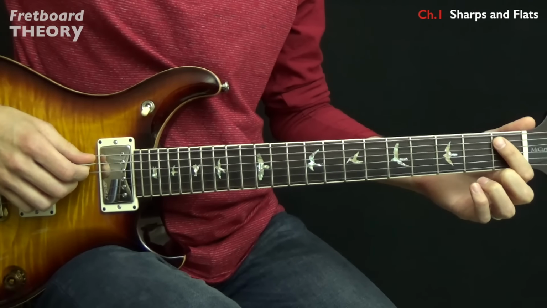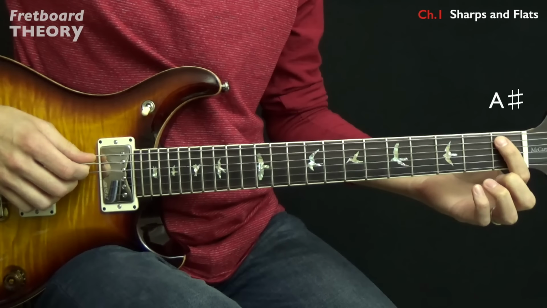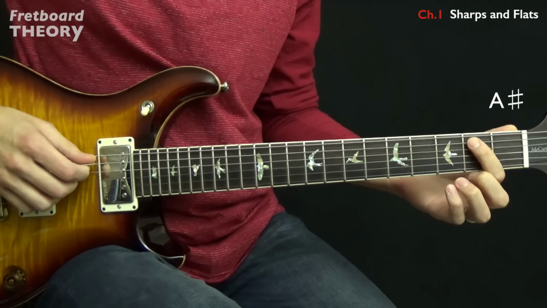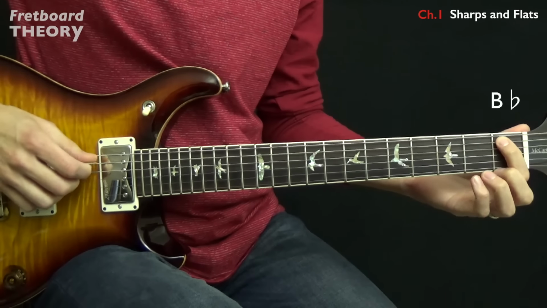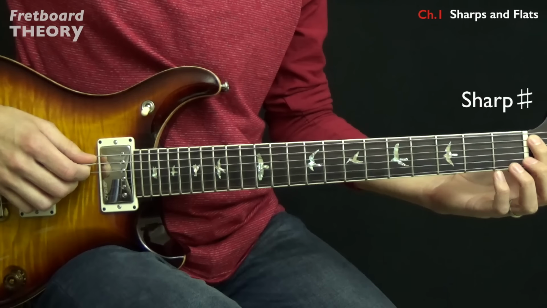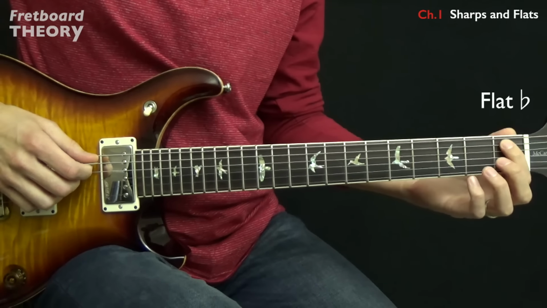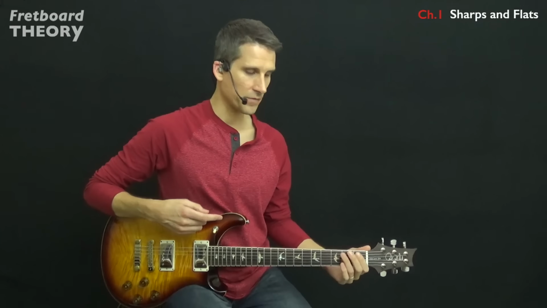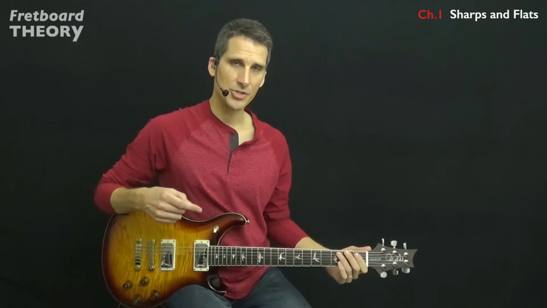The note in between would be called either A sharp, meaning 1 half step higher than A, or B flat, meaning 1 half step lower than B. Sharp means higher, flat means lower. Whether to call this note in the first fret sharp or flat depends on in which key you play.